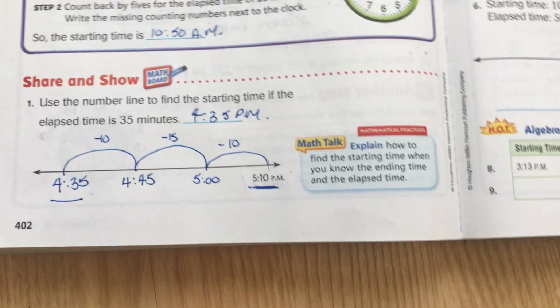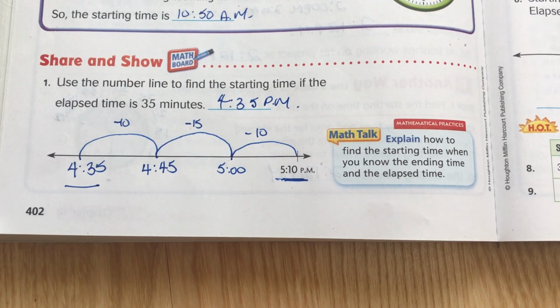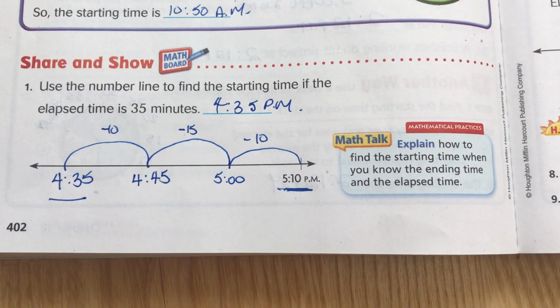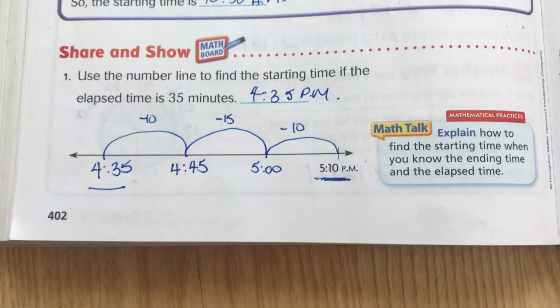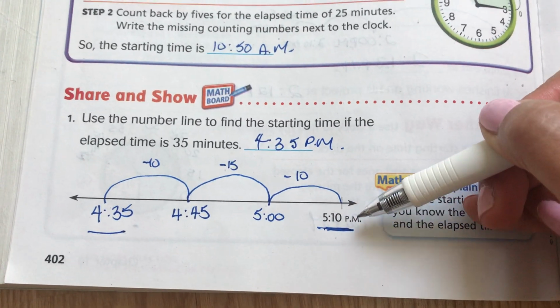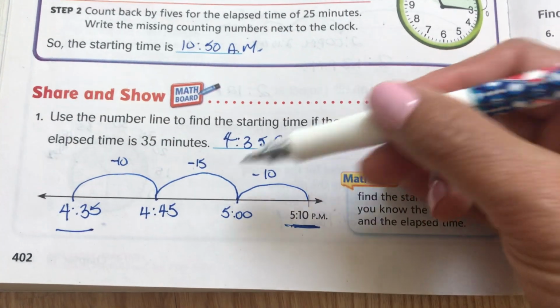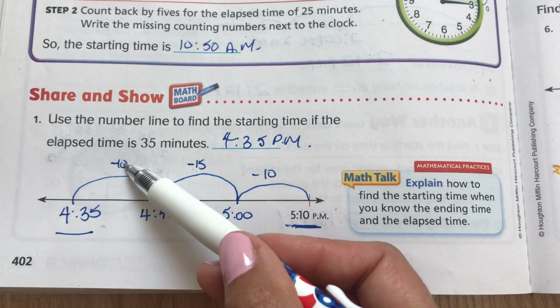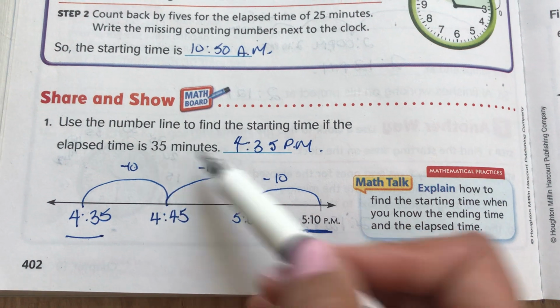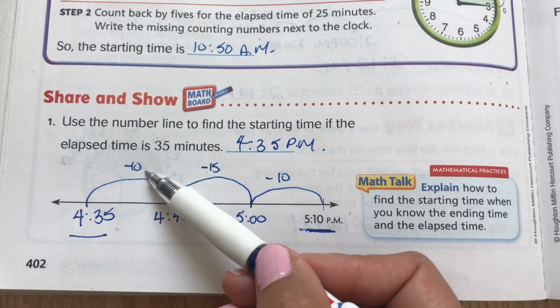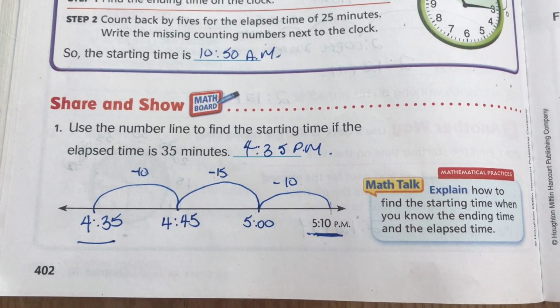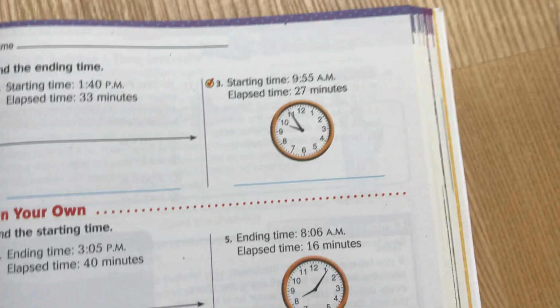So explain how to find the starting time when you know the end time and the elapsed time. Well, I label the ending time on the number line, which is what they did here. Then I count backwards to subtract the minutes that add up to the elapsed time. So 10 plus 15 is 25, plus 10 is 35, which is my elapsed time. Okay, let's do another one together here.